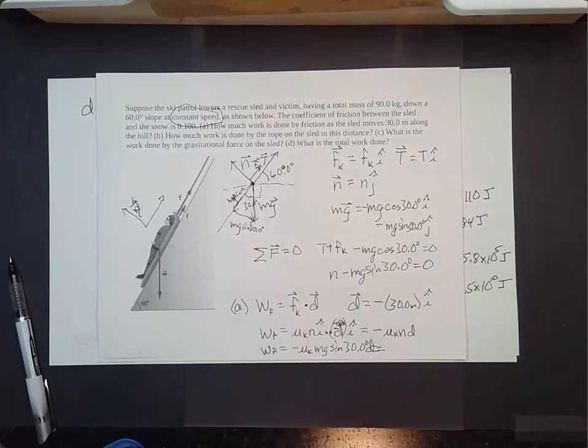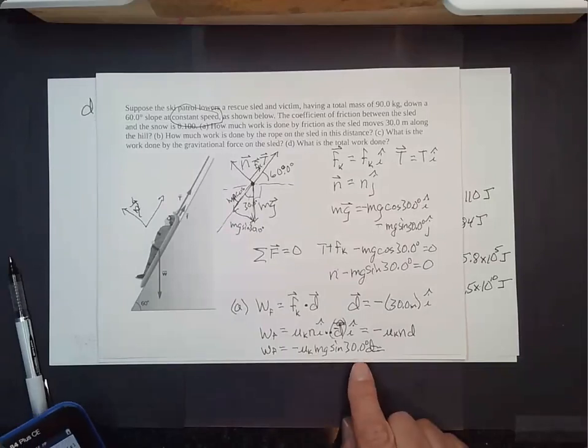I'm not going to rewrite it here. I'm running out of room anyway. 90 kilograms was the mass, 90.0. 9.81 meters per second squared. Sine 30, that's 1/2, I believe.